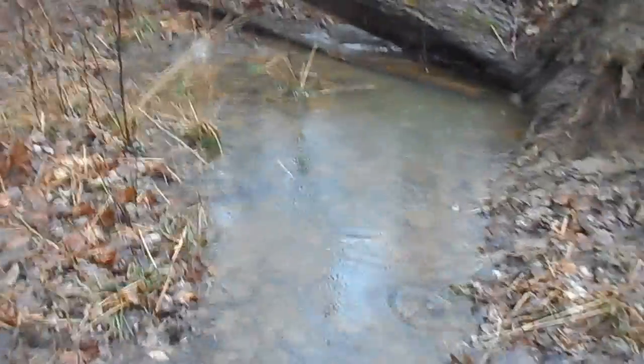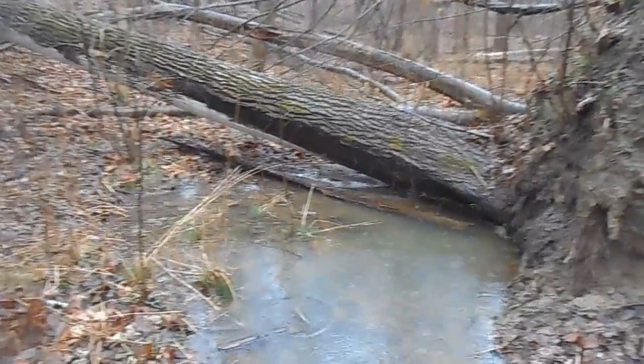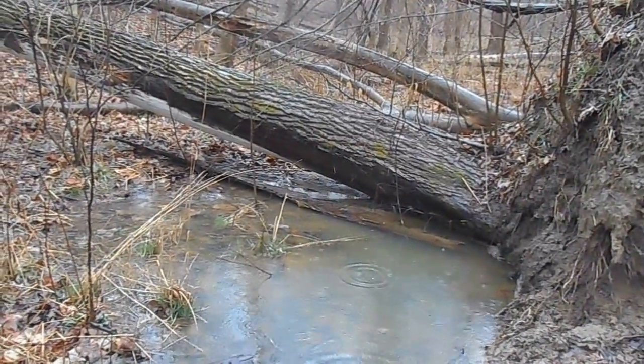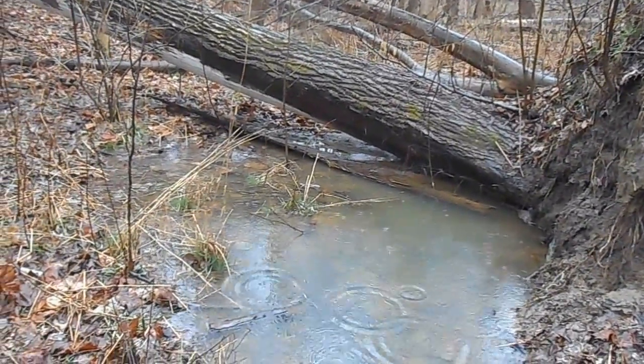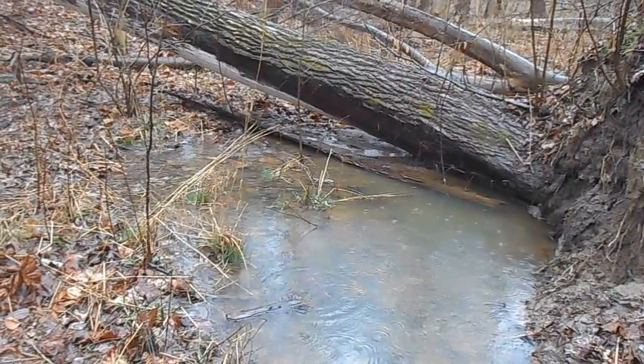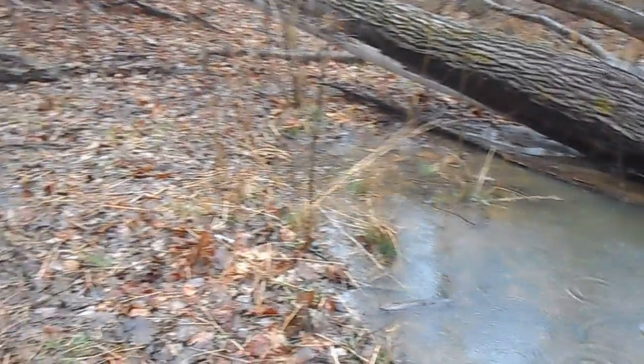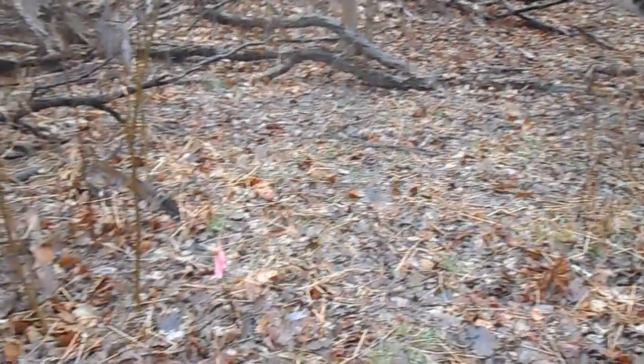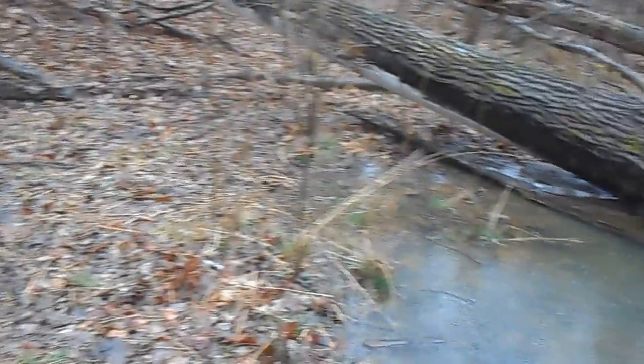So it's really squishy here. And then under the trunk, there's the root ball and the fallen trunk. You can see the water's coming in from the other side. So we'll go to the other side to see that. But this is a whole messy, marshy kind of area in here where water comes in.